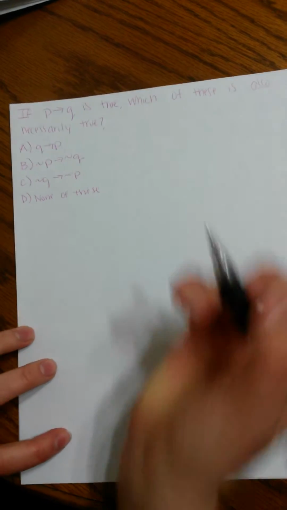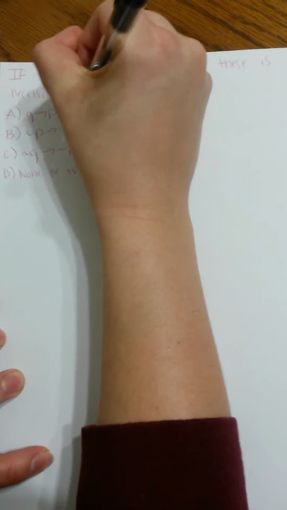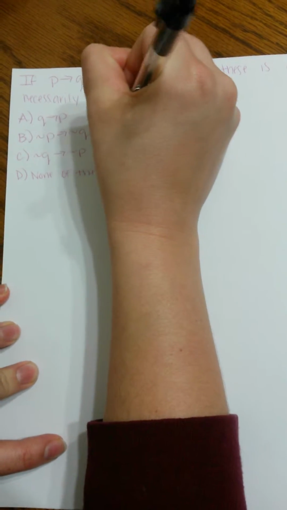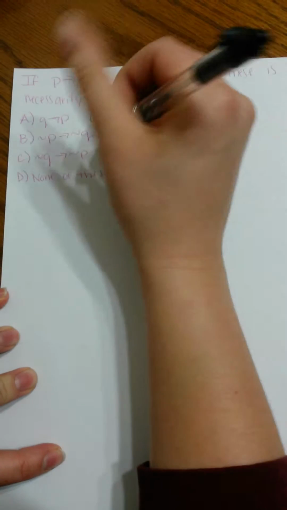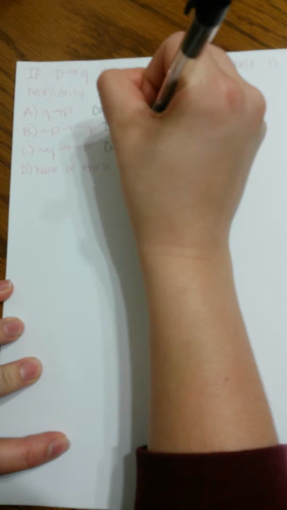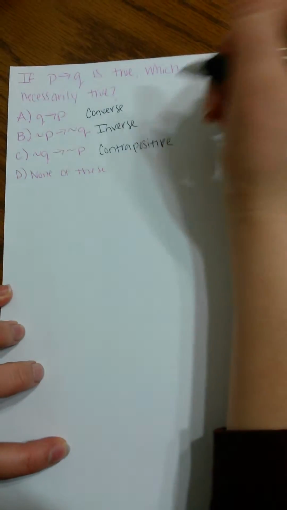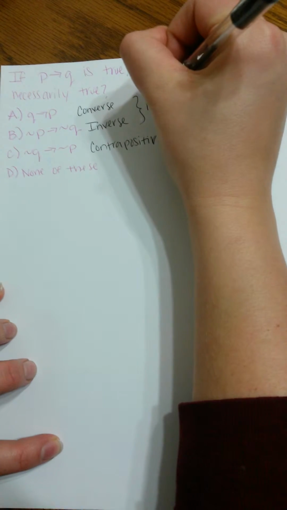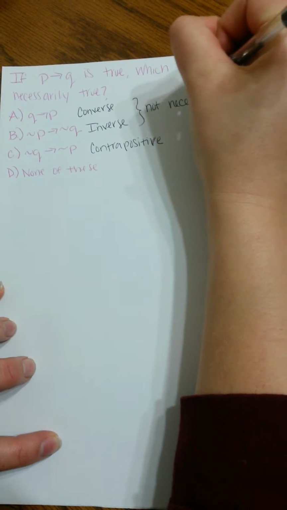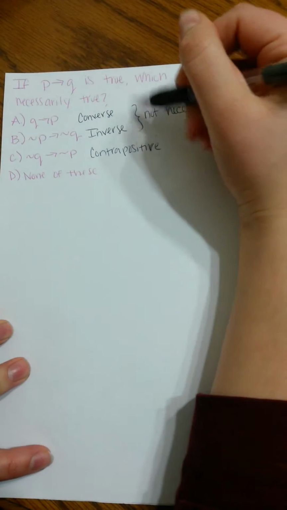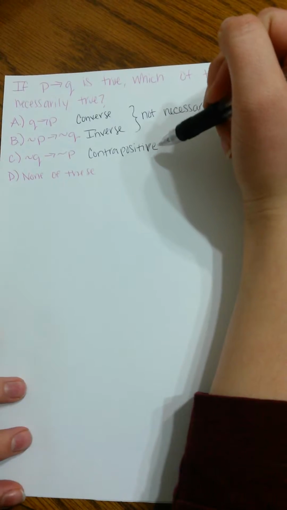Alright, so it says, if P then Q is true, which of these is also necessarily true? So if we look at our choices that they give us here, this one is the converse, this one is the inverse, and then this choice C is the contrapositive. So we know that these two are not necessarily true. They can be, but not necessarily. So we'll test those two. And this one looks like a possible answer, but we'll also test that.